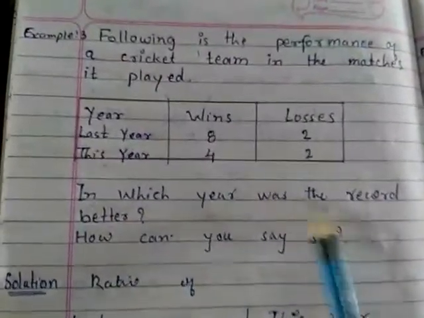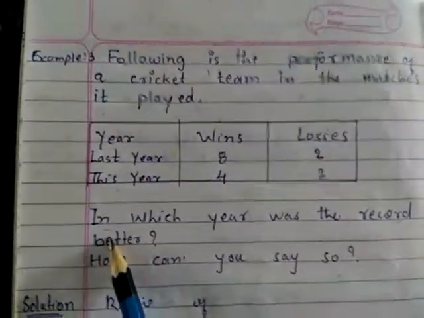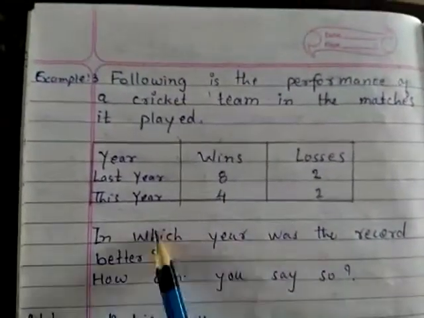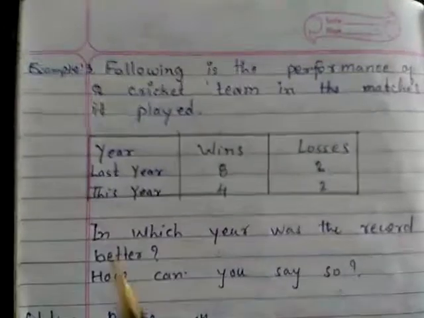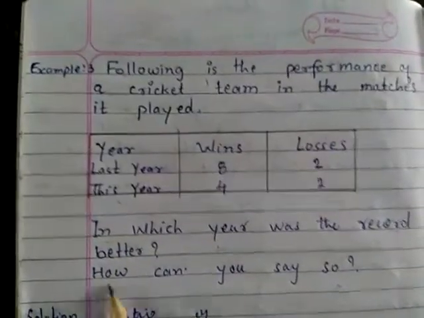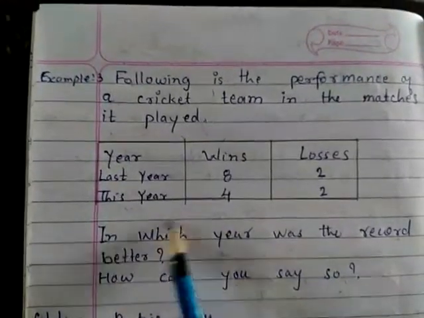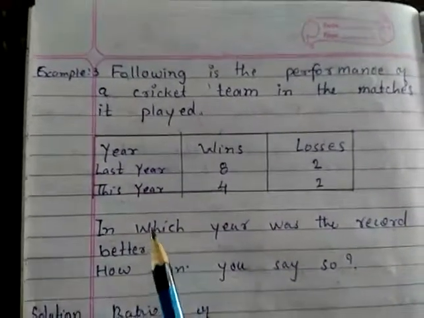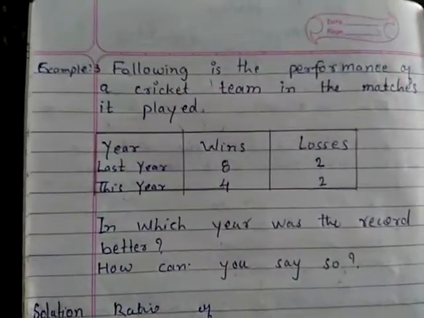The question is: in which year was the record better? So we have to compare both years, last year and this year. In which year is the record better? And the second question is: how can you say so? So how do we give the answer to question number 1? We have to calculate using the methods. Okay students, see, it is very easy.